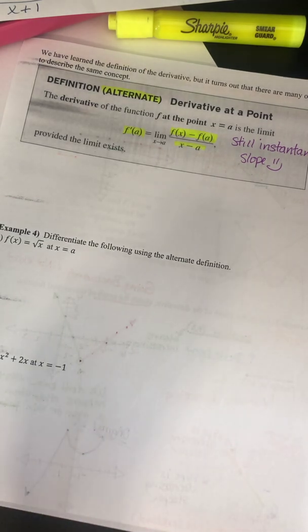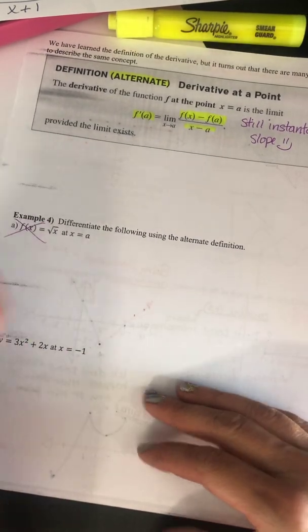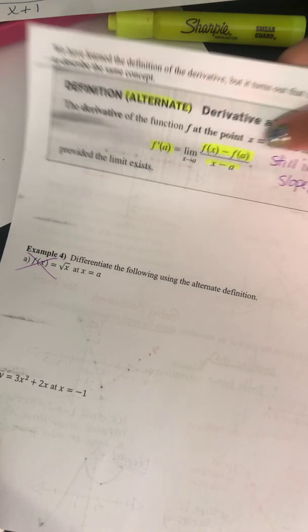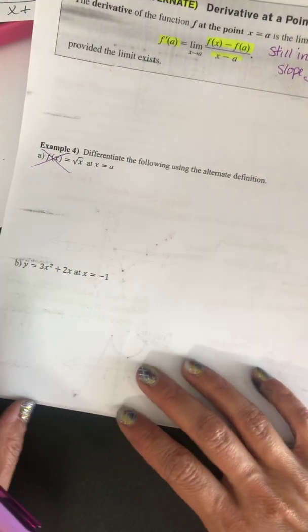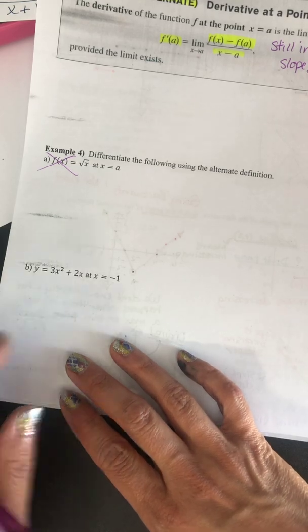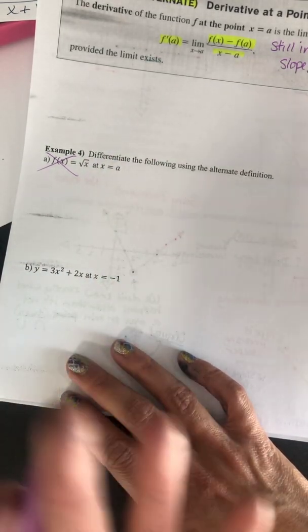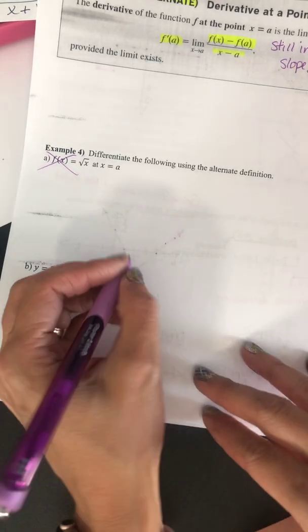Okay, so we're going to start with example 4. Differentiate the following using the alternate definition. I'm going to start with example B, so we're going to skip A. If any of you want to see example A, just ask me and we can go over that in tutorial or something. So letter B, y equals 3x squared plus 2x at x equals negative 1. And we're going to follow that new definition, an alternate way to find a derivative.